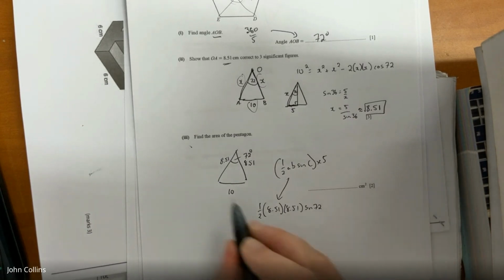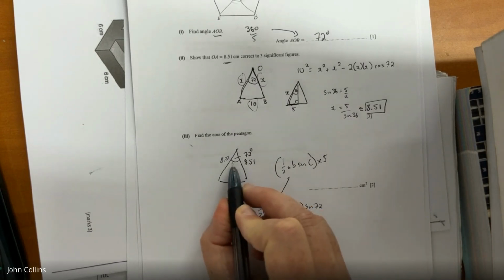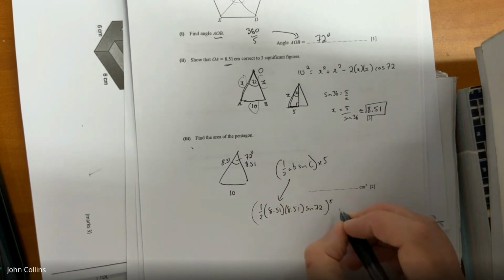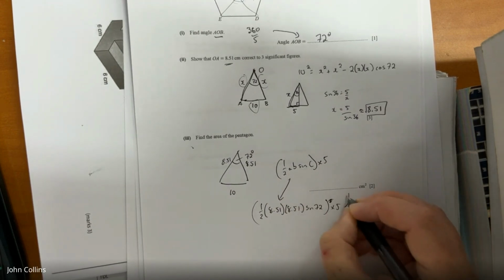With the area of a triangle formula, it's always the 2 sides that sandwich the angle that we have to use. I'll get that answer, multiply it by 5, and then put it in.